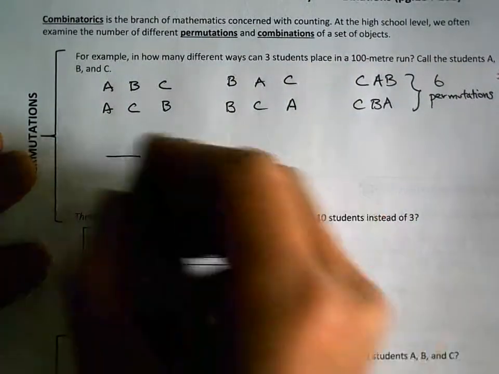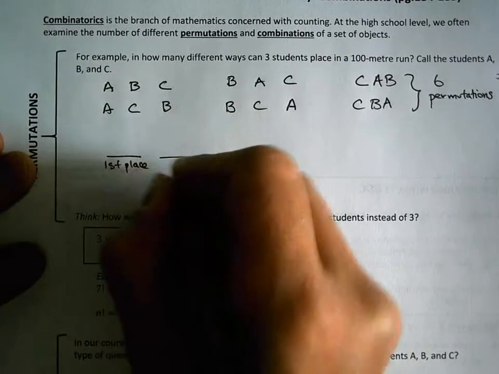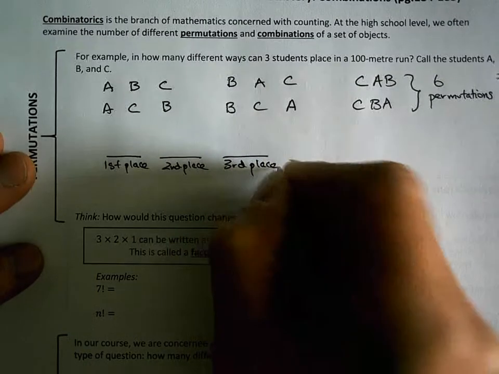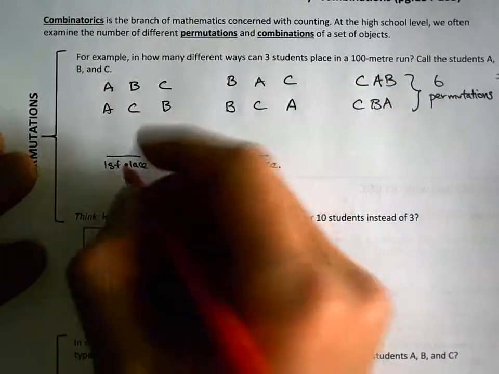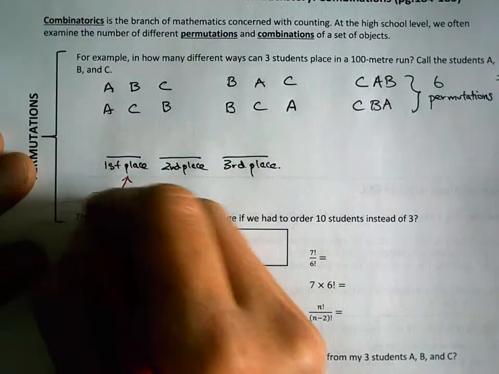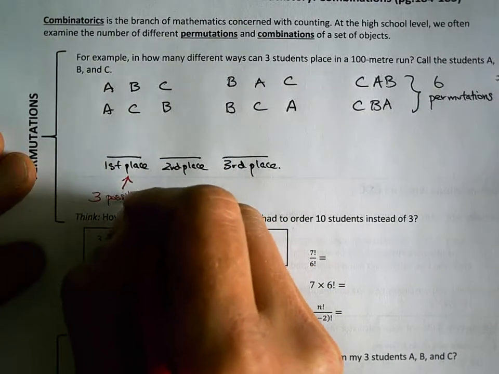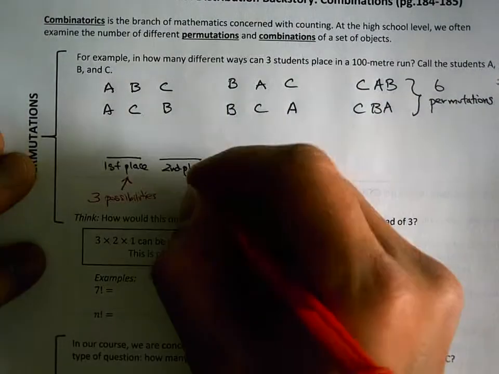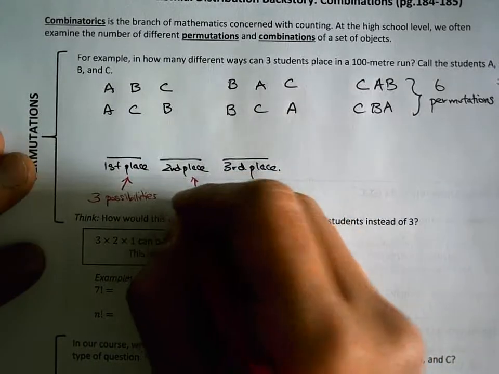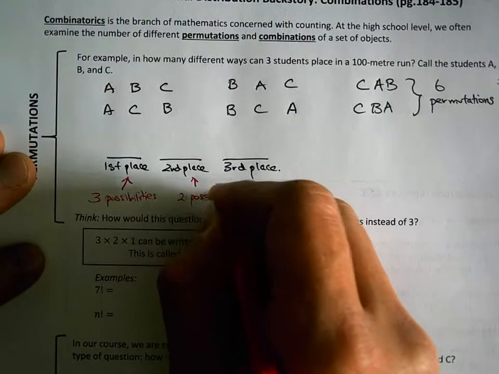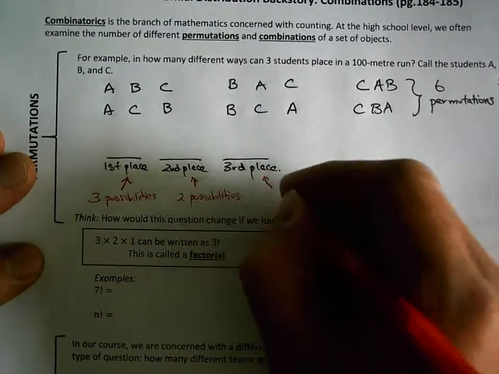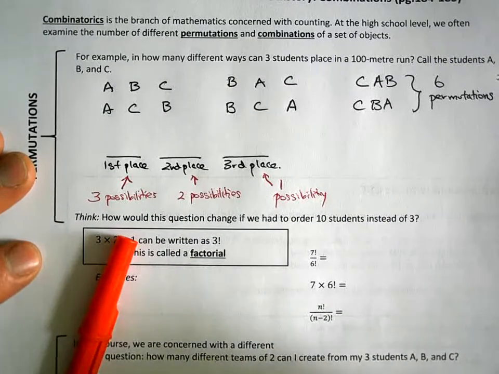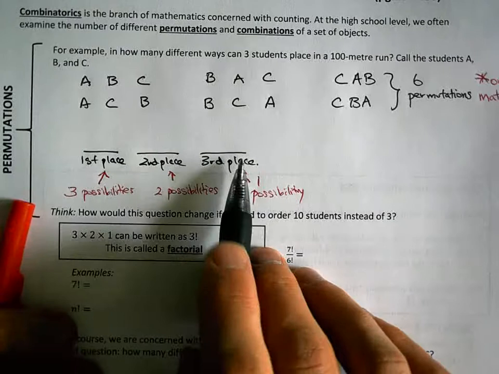Imagine you're making your podium. You have your first place, second place, and third place. When you're finding out your ordering, well, there's 3 possibilities for the first place person. Once you've taken out the first place and you're looking at the second, you've already chosen the first one, so there's only 2 possibilities left. And then there's only 1 possibility by the end. So the shortcut is to say 3 times 2 times 1.